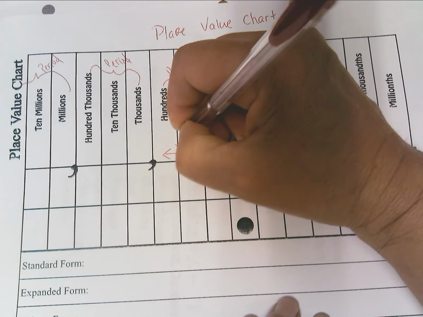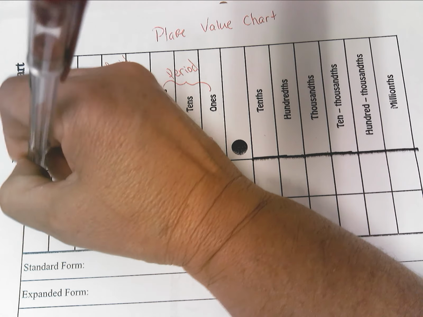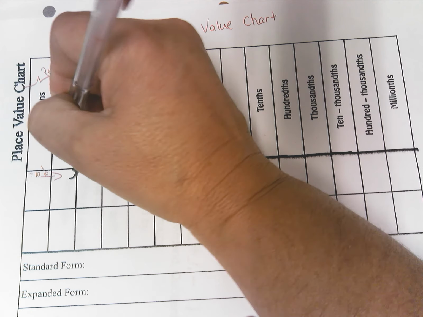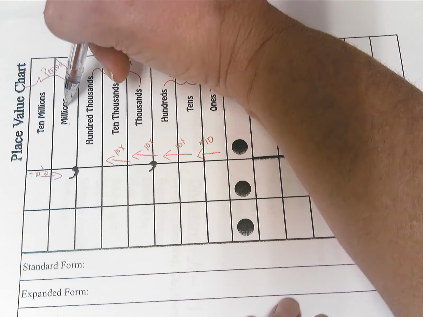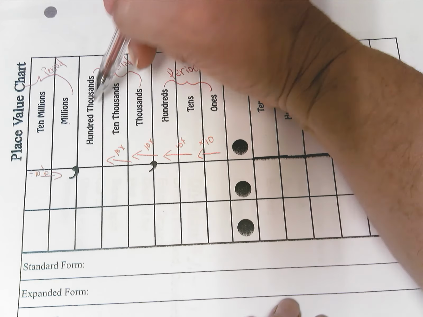If I am going this way on the place value, I am dividing by 10, or this is 1/10 of this number, depending on which way you go.